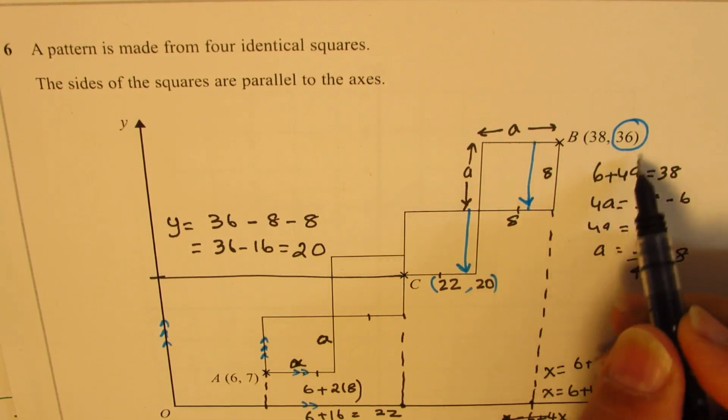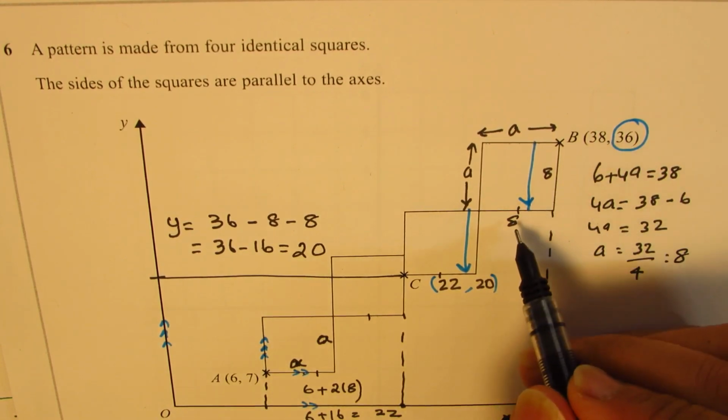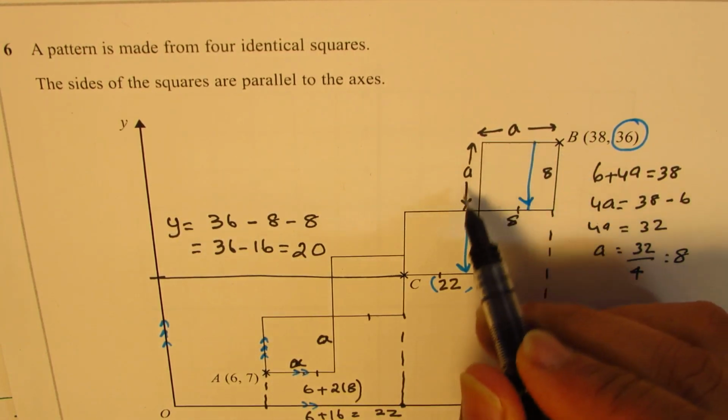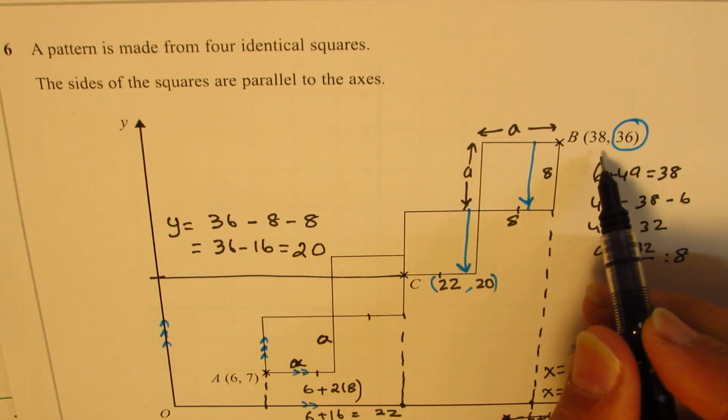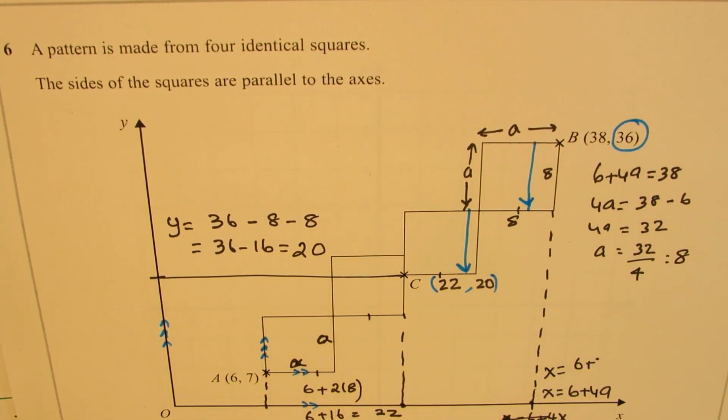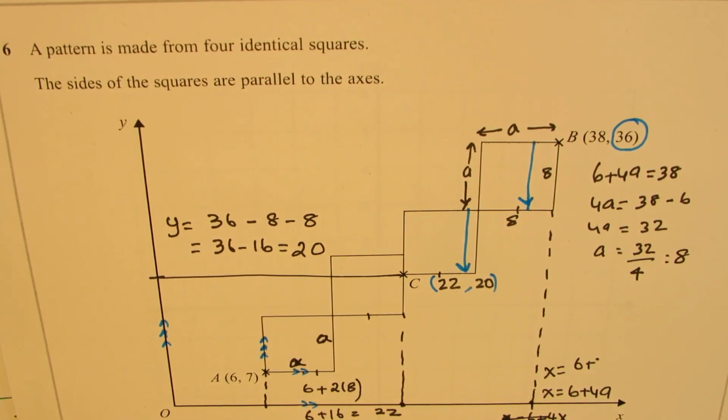Basically, from 38, 36, once we have found that 8 is the side of each square, we'll reduce 16, right? So the alternate method is from 38 and 36, we take away 16. We get 22 and 20. That is the answer.